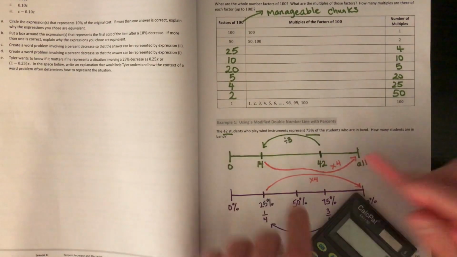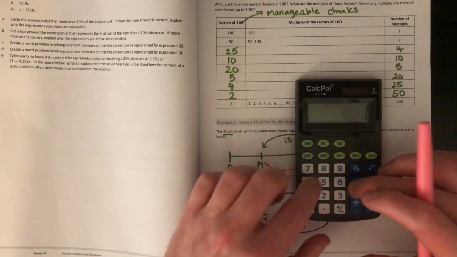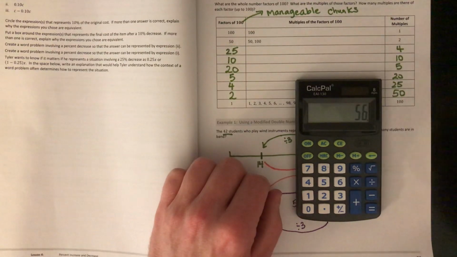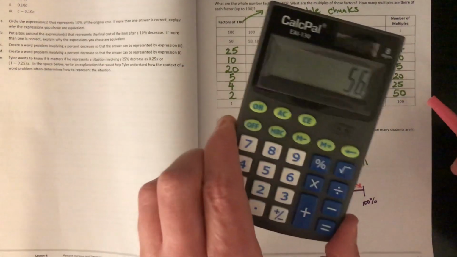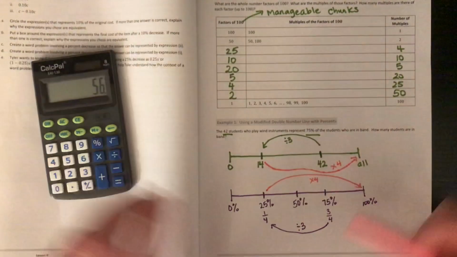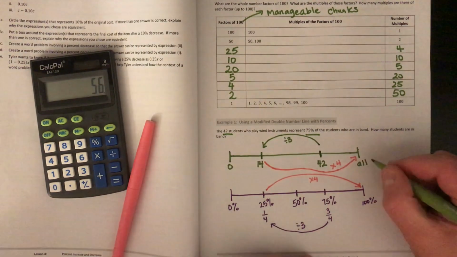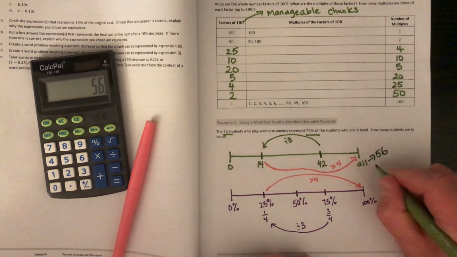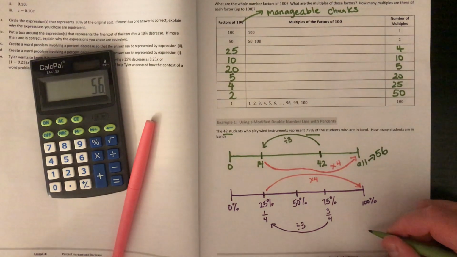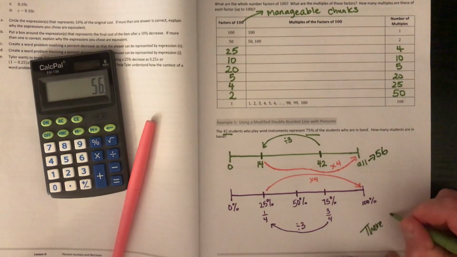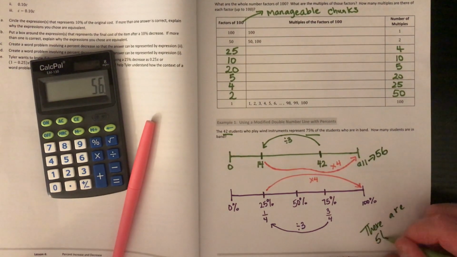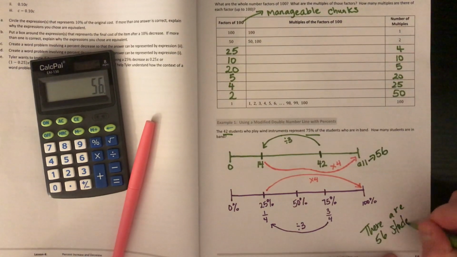We got to do 14 times 4. 14 times 4 equals, it was right in that range that I guessed. It's 56. So I'm going to write 56 over here by all, where I put on this number line, and we'll write the answer. There are 56 students in the band.